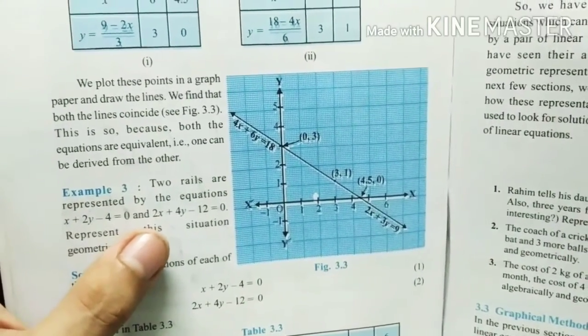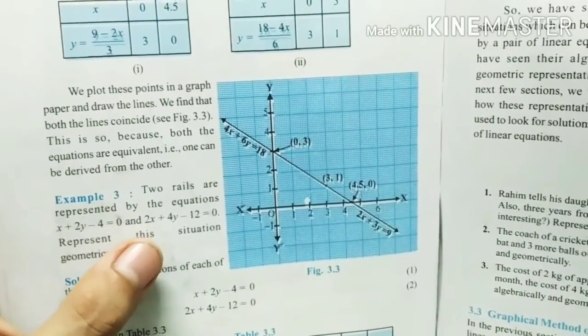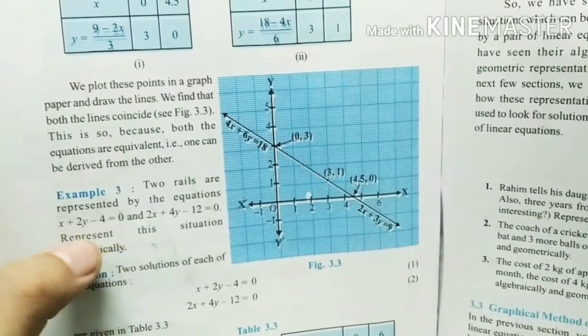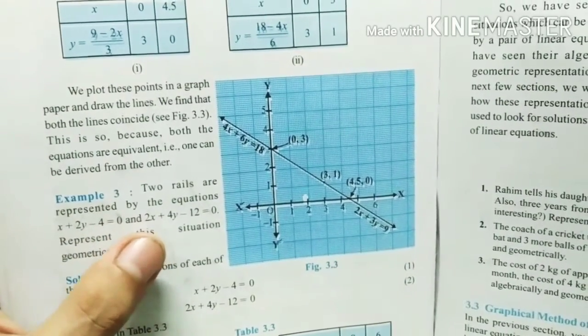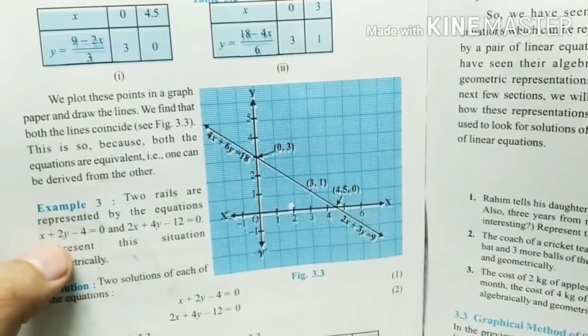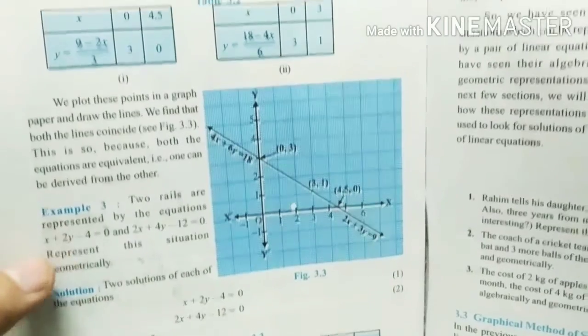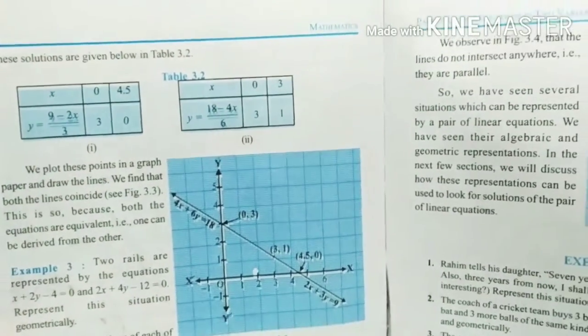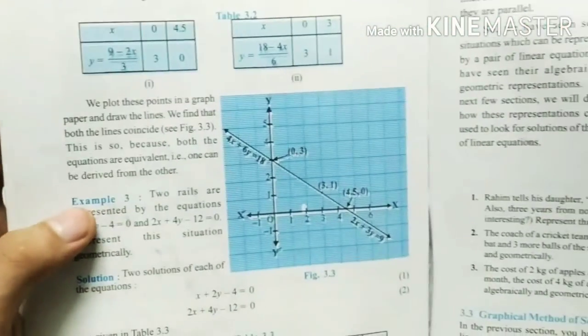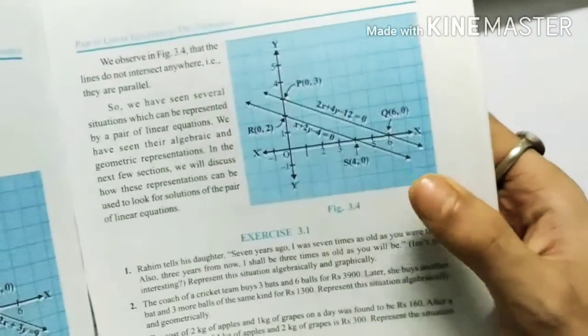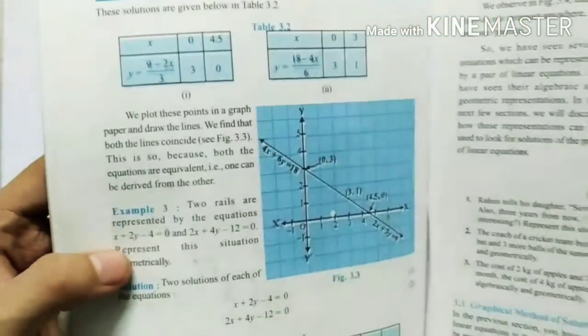Sorry, there is a slight mistake. This is figure 3.3. Example 3 graph is this one.